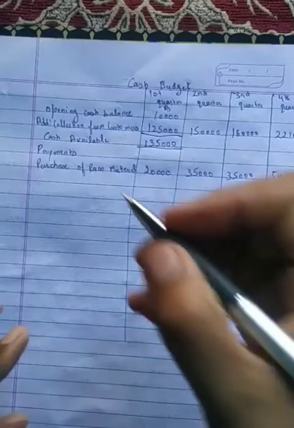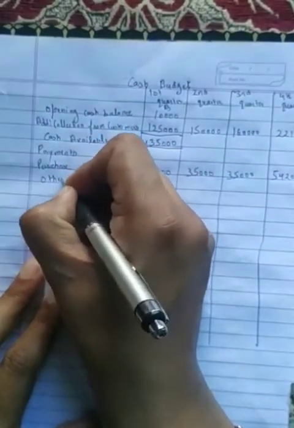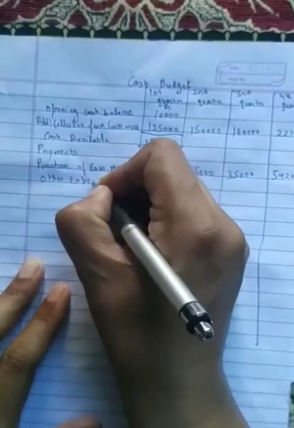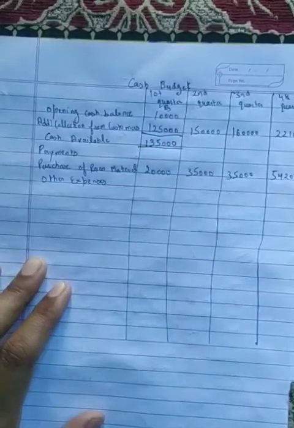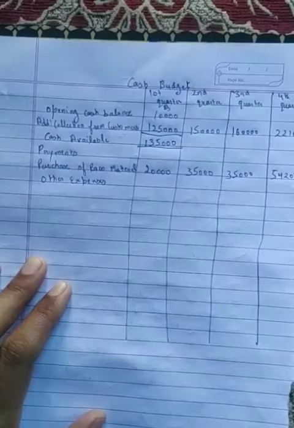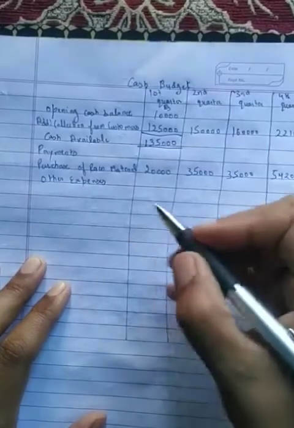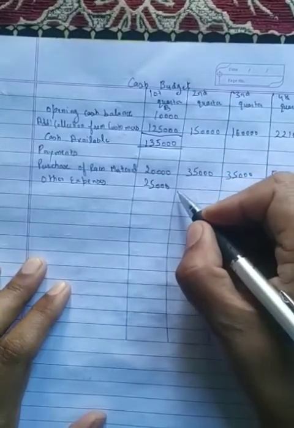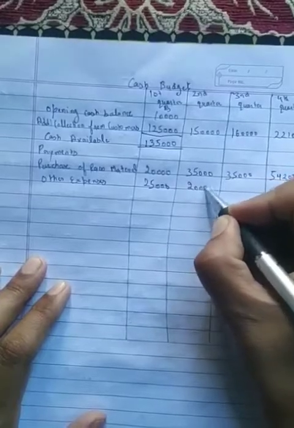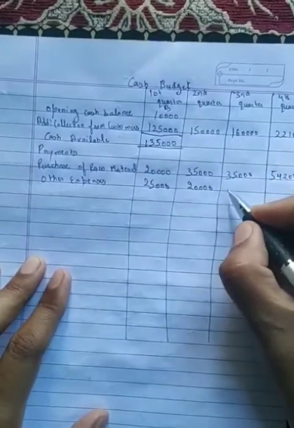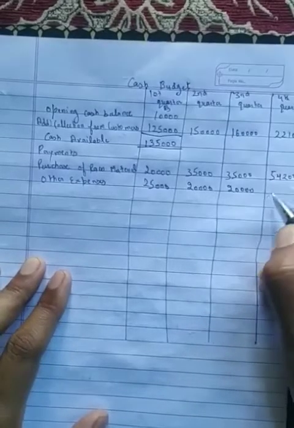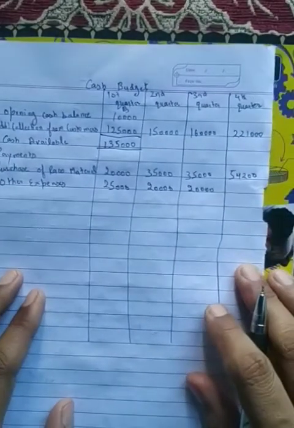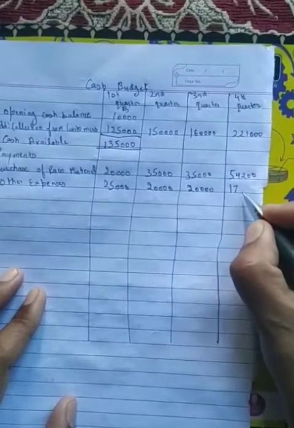Now other expenses. Other expenses of the first quarter is 25,000, 20,000, 20,000, and 17,000.